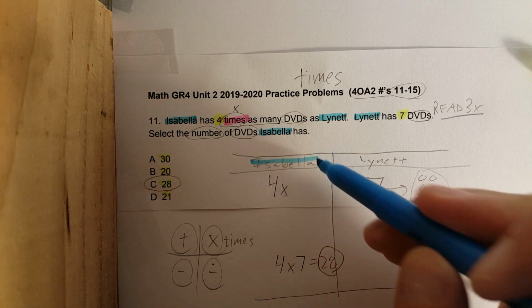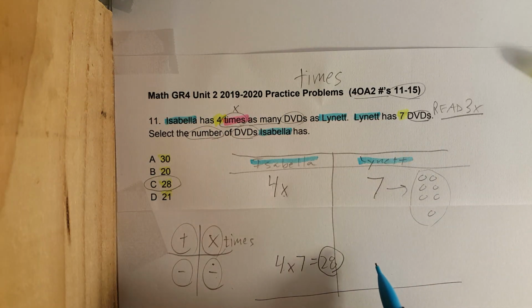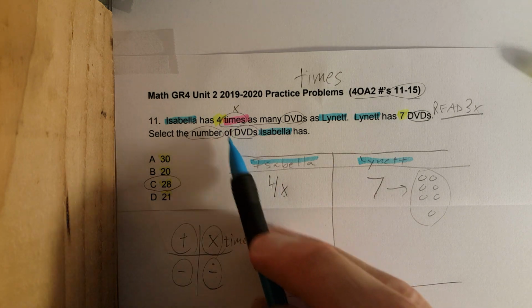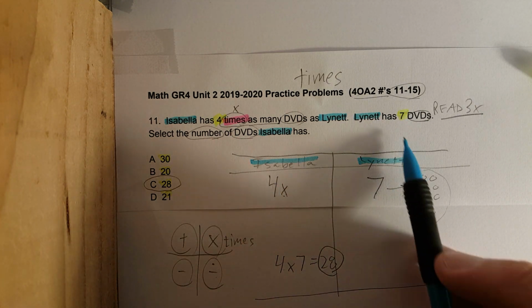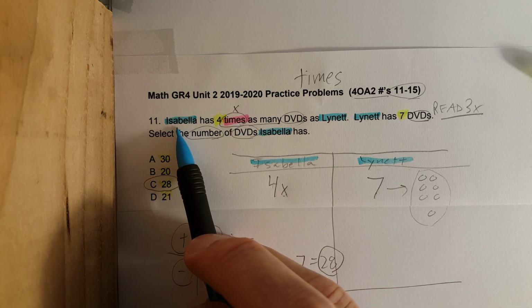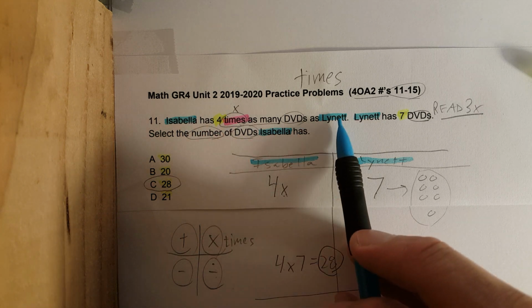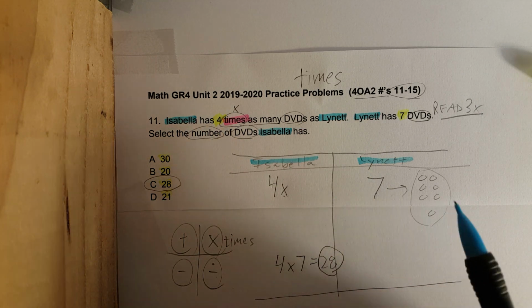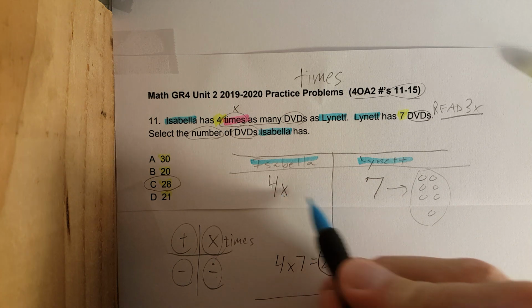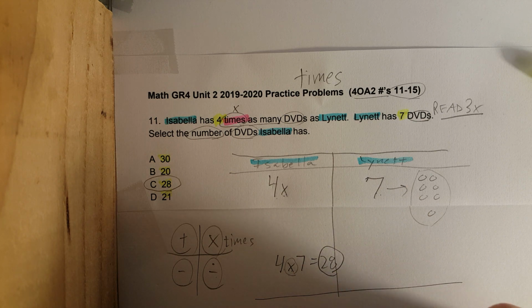Now you can do it other ways. You could draw everything out and keep going more elaborate. Just go with the information that you have. Notice how I pulled out the 4 and I pulled out the 7. It didn't say anything that we were doing with Lynette. It said or stated that we had 4 times for Isabella versus Lynette. We know Lynette has 7. 4 times as much as 7 is 4 times 7, which is 28.